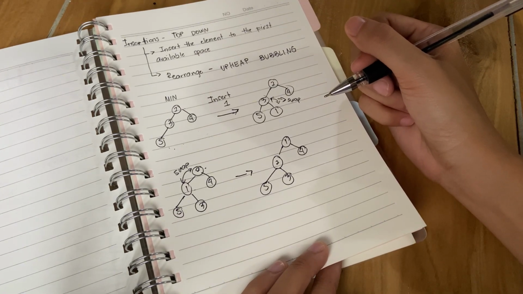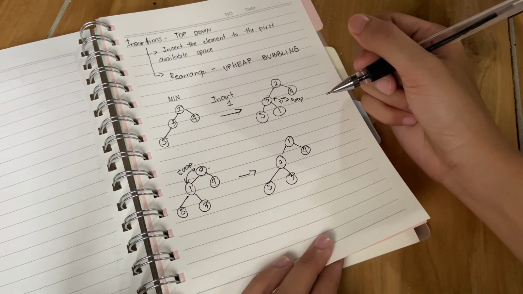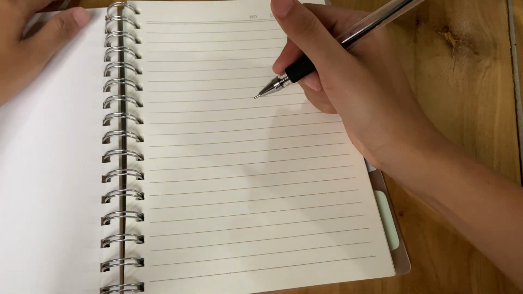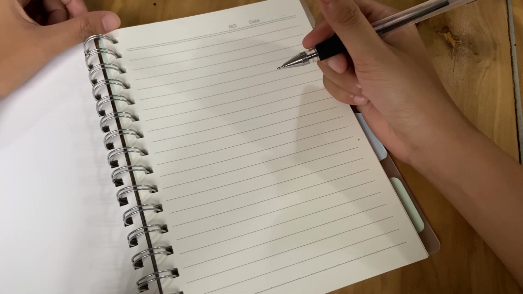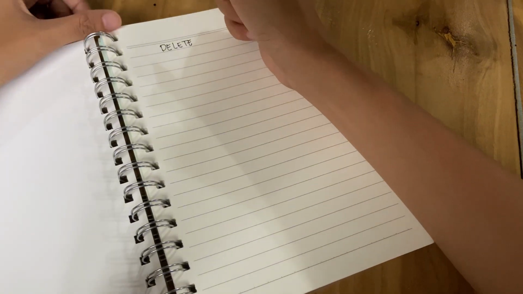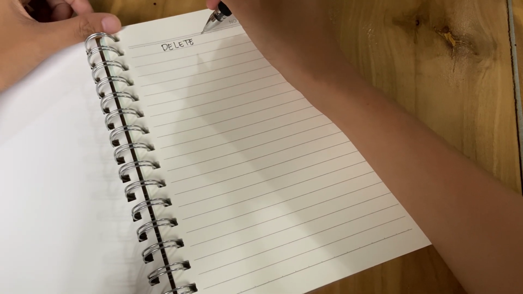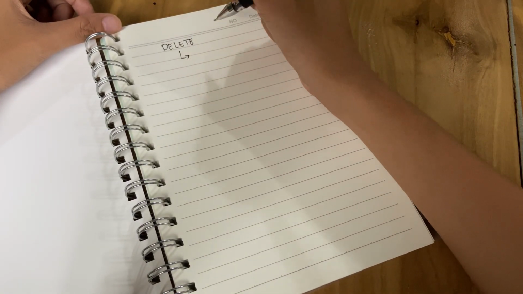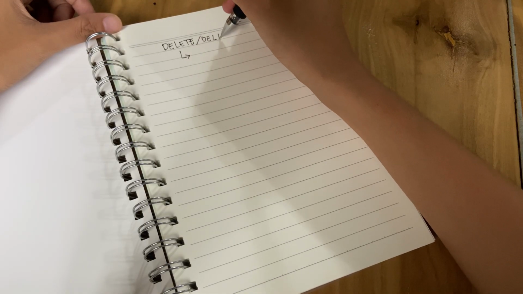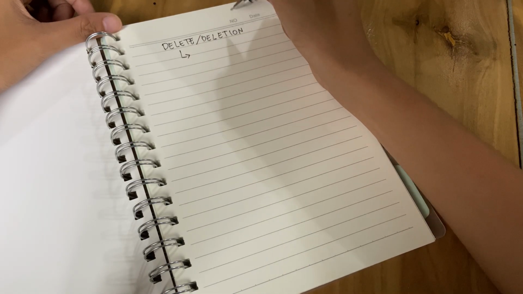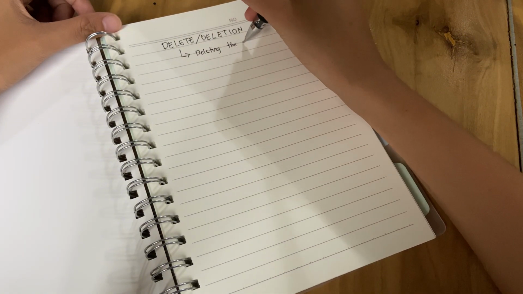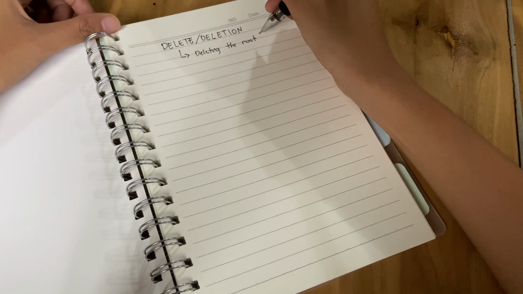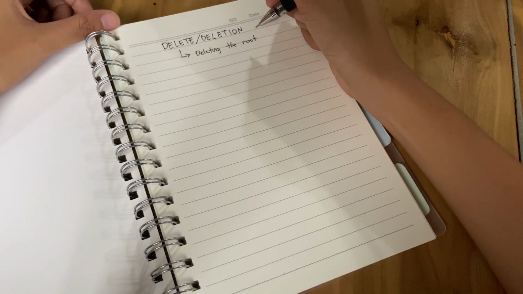Now we have to take a look at how we are going to delete elements from a heap. Removing elements from a heap. So when we say we want to remove an element from a heap, we can only remove the root element. So when we talk about deletion, we are basically talking about deleting the root. So this is how deletions happen in a heap. We can only delete the root.